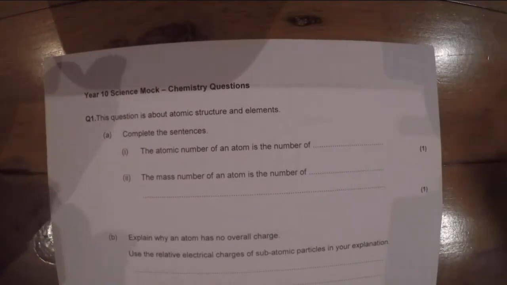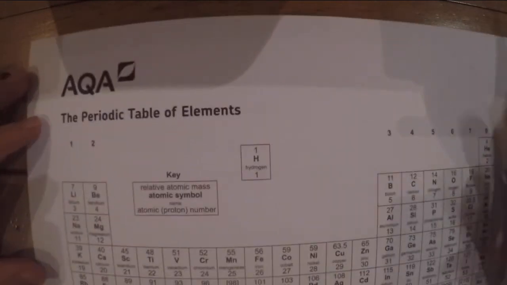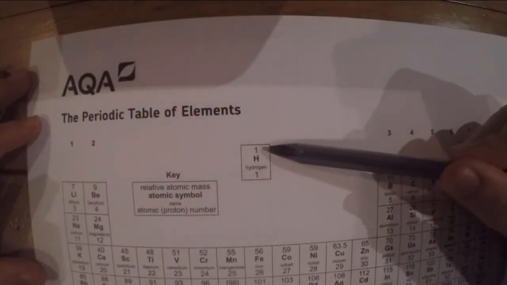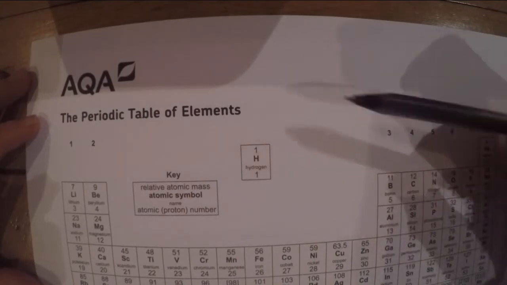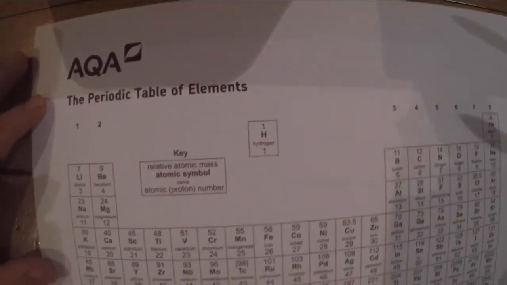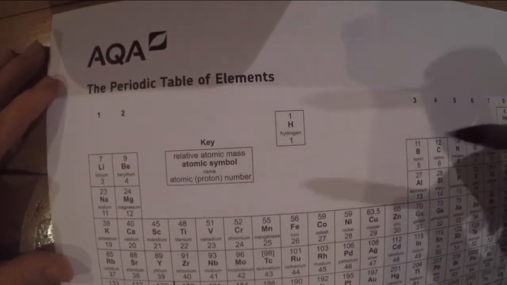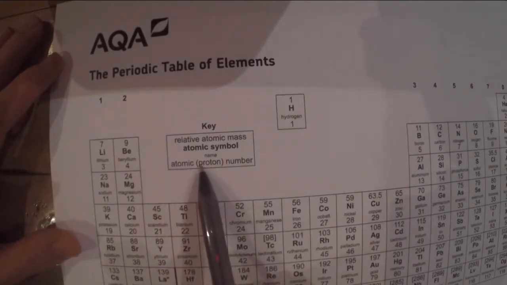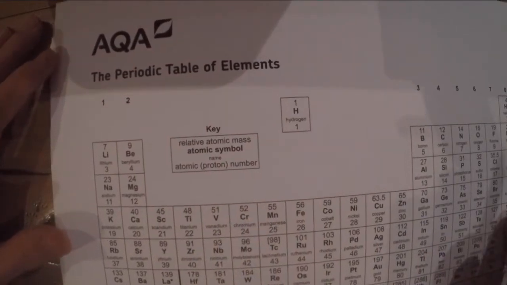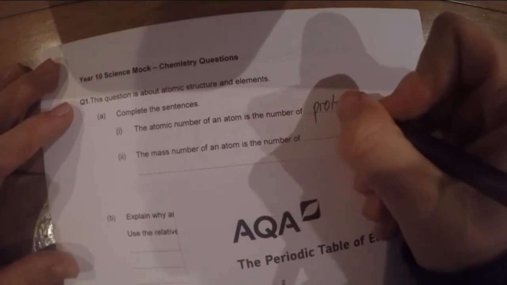So just to remind you, on your periodic table, and I've got one here, I'll just slide that across. You are familiar with the 2 numbers of each element. You've got the number on the top, the number on the bottom. One of these numbers is the atomic mass, and one of these is the atomic number, proton number. So we can use the key to help us remember which one is which. The question says the atomic number, or in brackets the proton number. So the atomic number is that smaller number, and that tells us the number of protons.